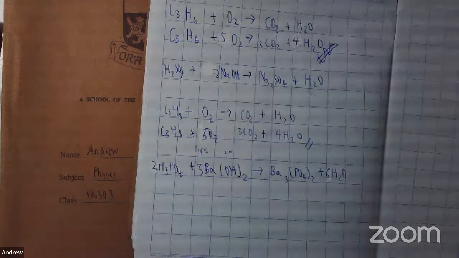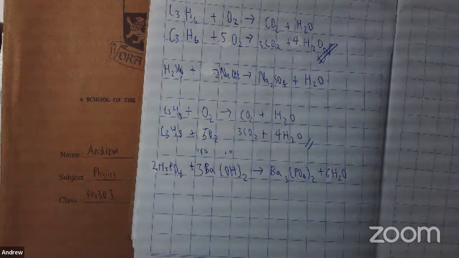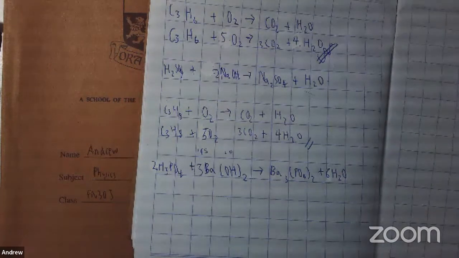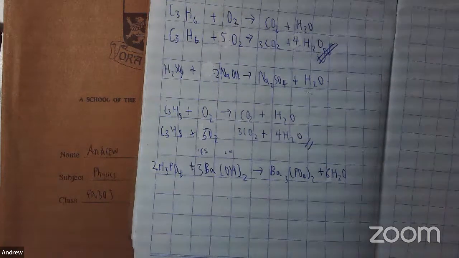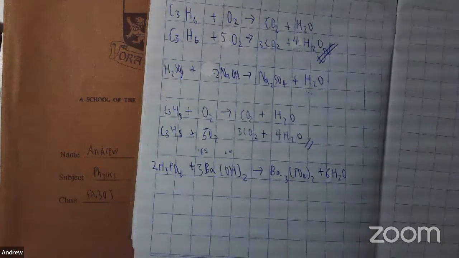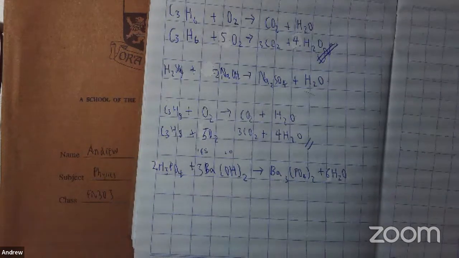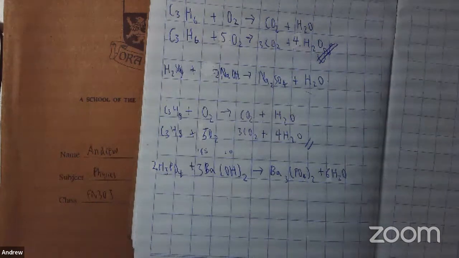Give me a nice periodic table, please. Oh, there you go. It's a nice one. Why so complicated?